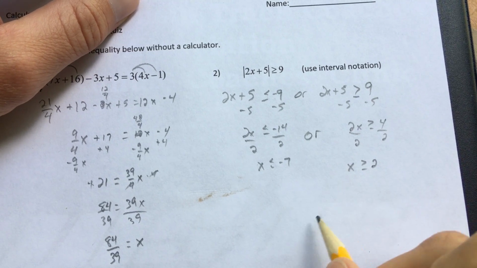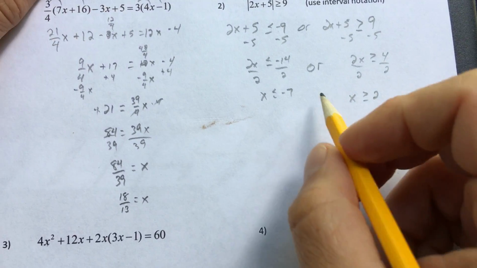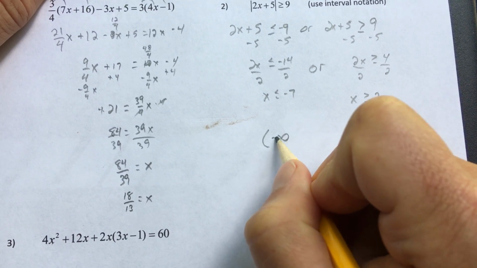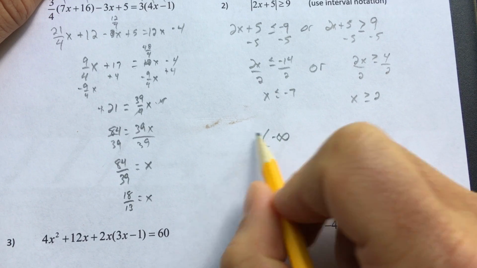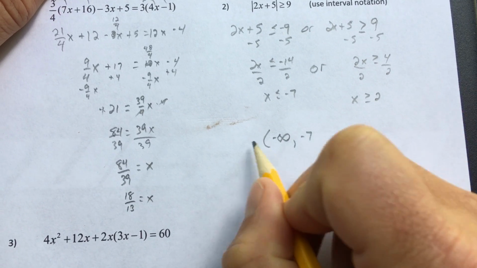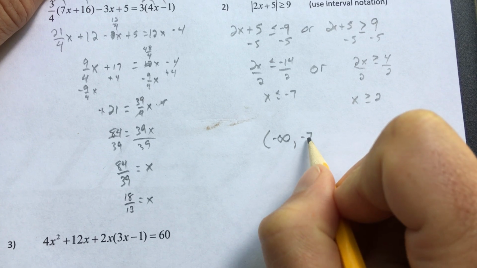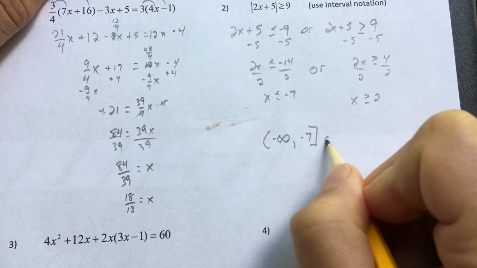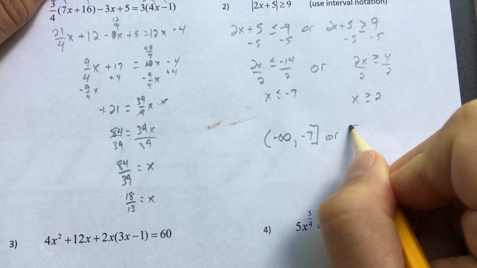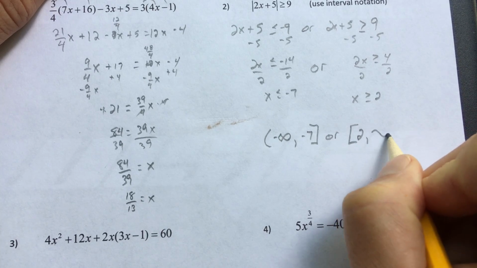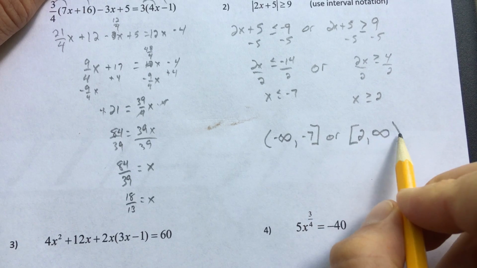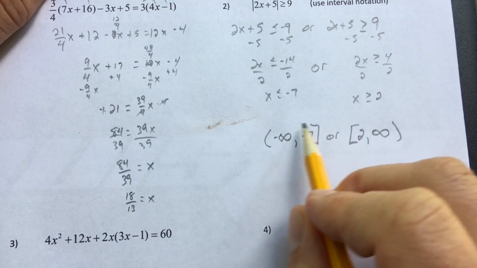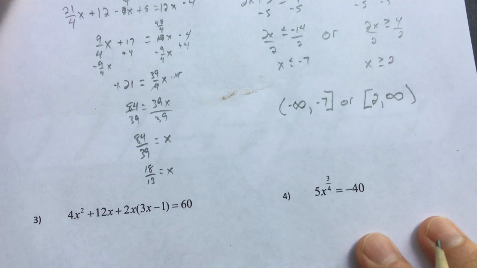So those are our two possibilities, and then if I put that in interval notation, x less than or equal to negative 7 means I could go all the way towards the negative infinity side, and I would bring that from negative infinity up to negative 7. I can equal that according to this, or I could equal 2 and I could go out in this direction towards positive infinity, one or the other. All right. So those are my two possibilities.